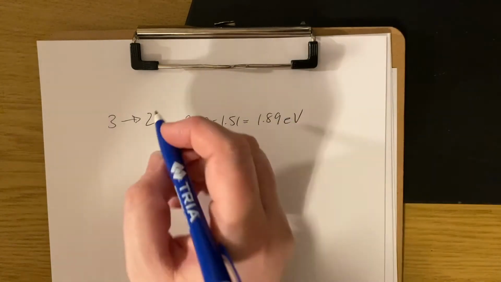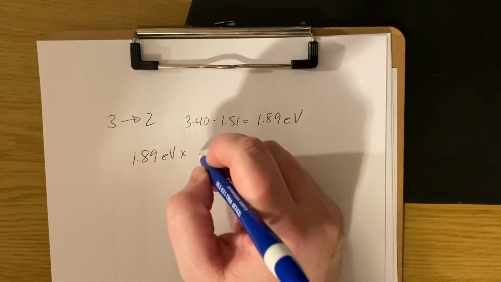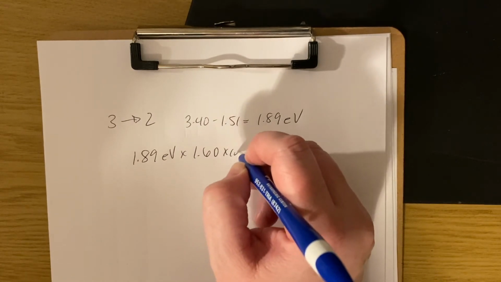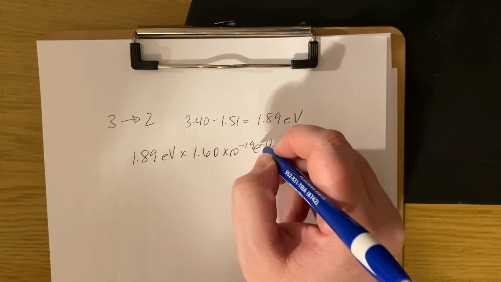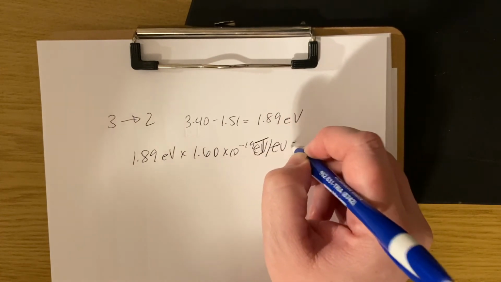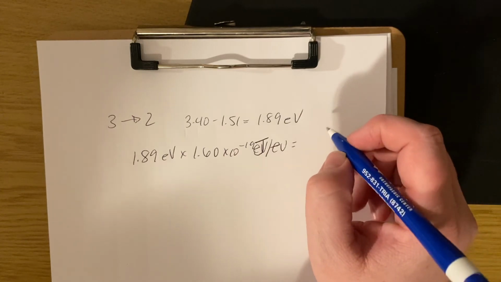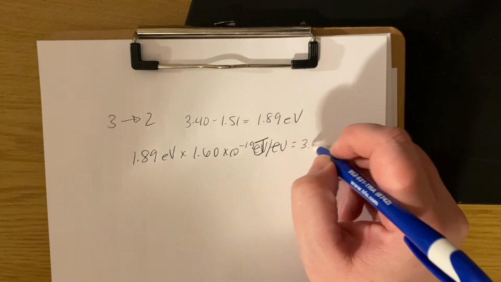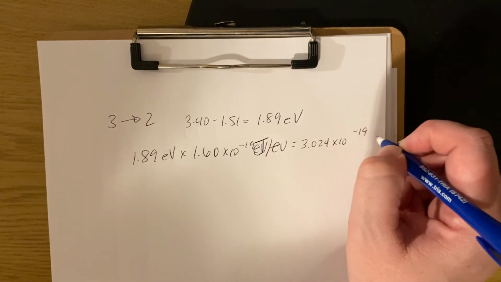To get that into joules, we'll take the 1.89 electron volts times 1.60 times 10 to the negative 19th joules per electron volt. And what we end up with here is 3.024 times 10 to the negative 19th joules.